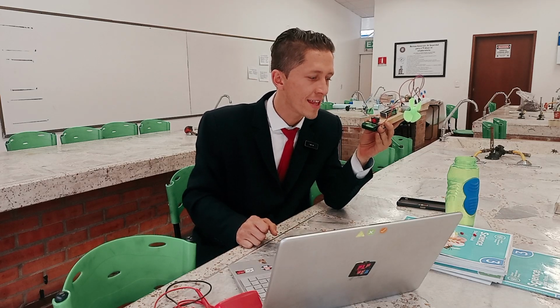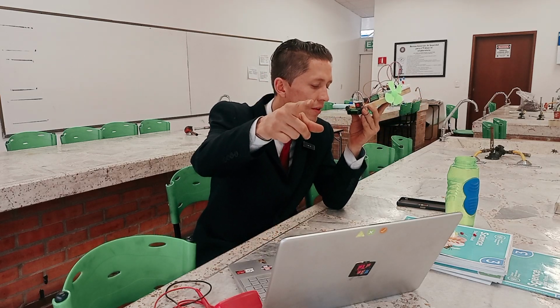The potentiometer is a variable resistance. Don't forget it, because it's going to be on your last assessment and you don't want to fail it, right?